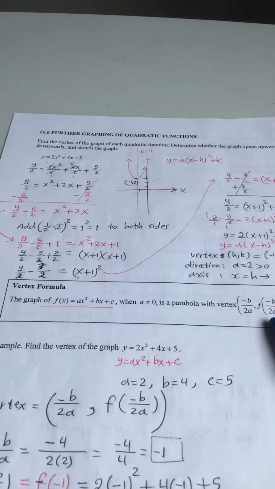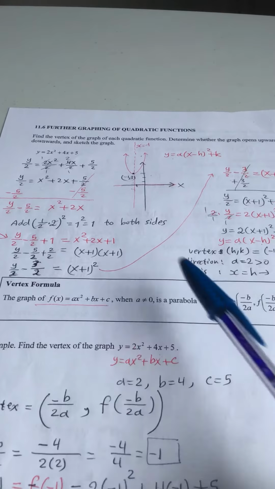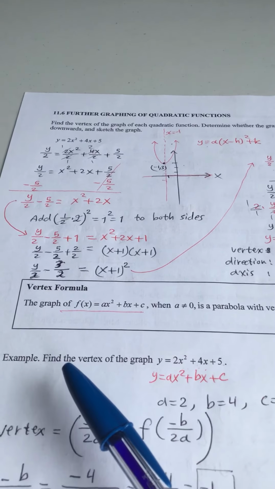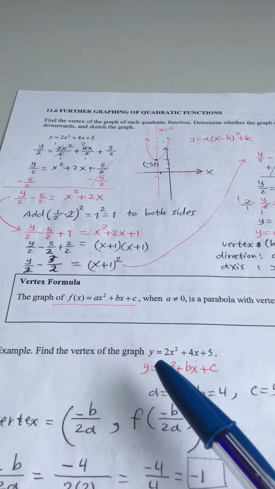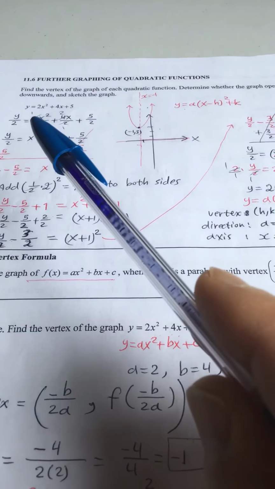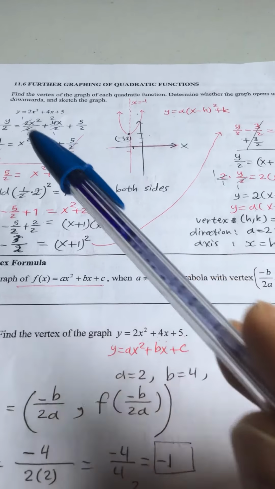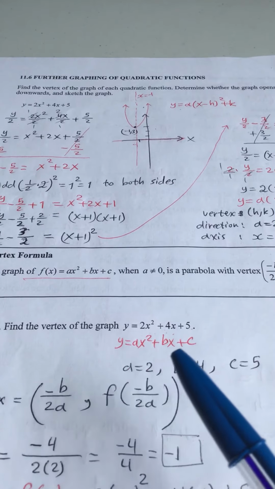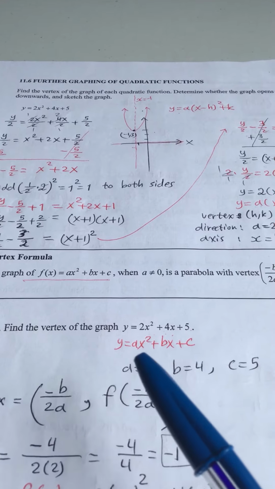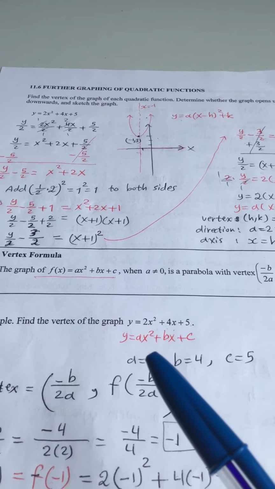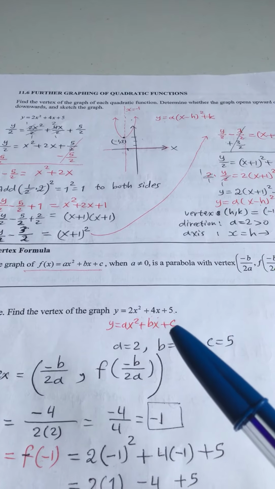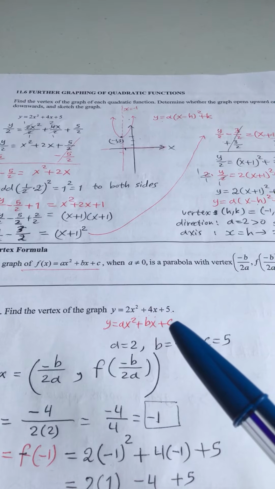Let us apply the same example. Find the vertex of the graph y equals 2x squared plus 4x plus 5, which is the same as this. So now compare this equation with y equals ax squared plus bx plus c. So here a is equal to 2, b is 4, and c equals 5.